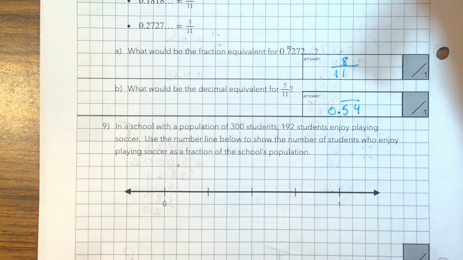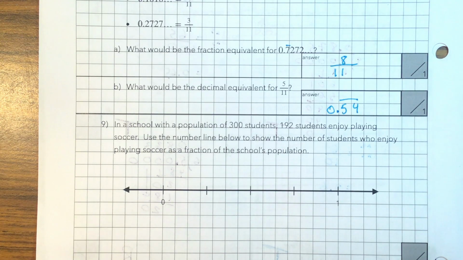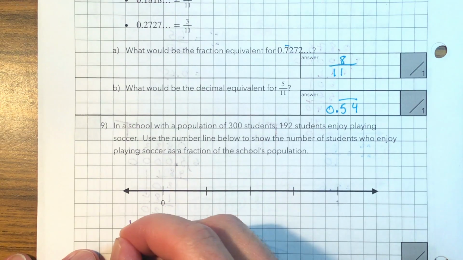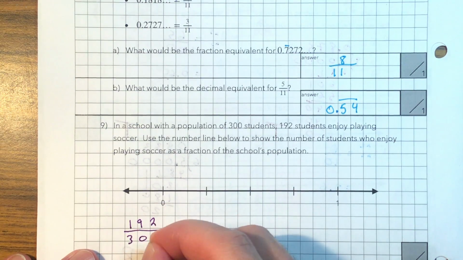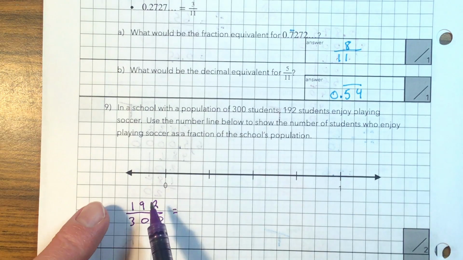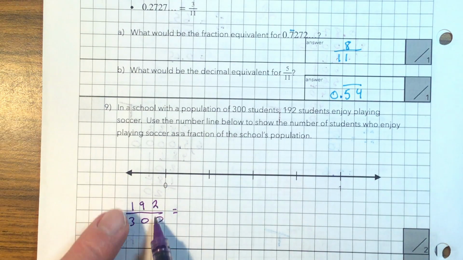All right. Number 9. In a school with a population of 300 students, 192 students enjoy playing soccer. Use the number line below to show the population of students who enjoy playing soccer as a fraction of the school population. So our fraction is 192 out of 300. That's our fraction. Who enjoy playing soccer out of the school total.